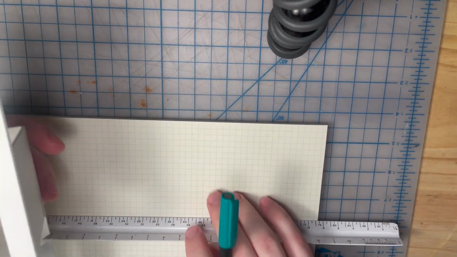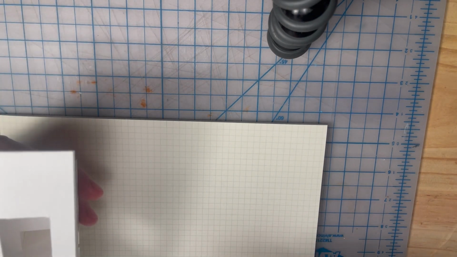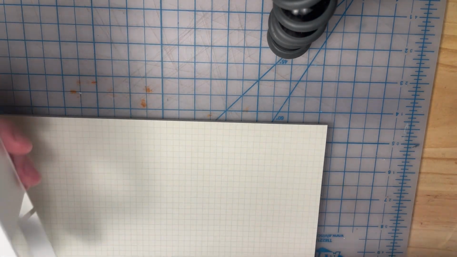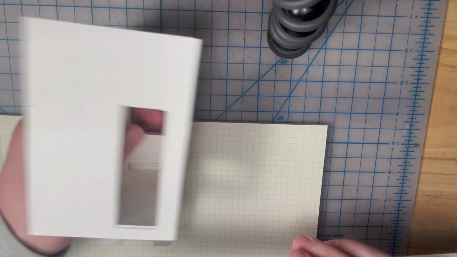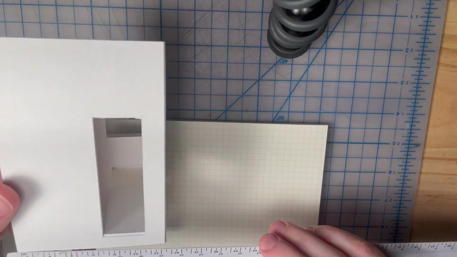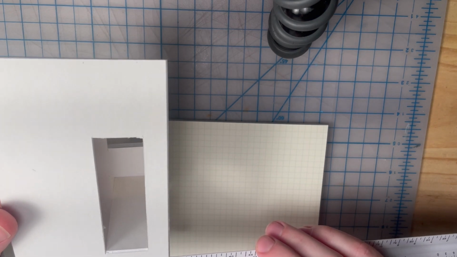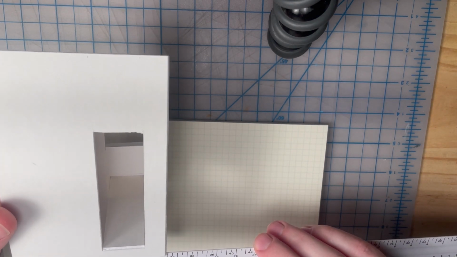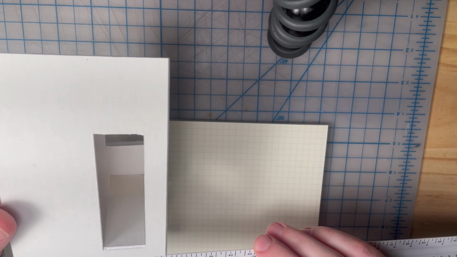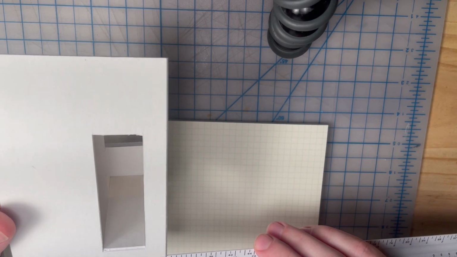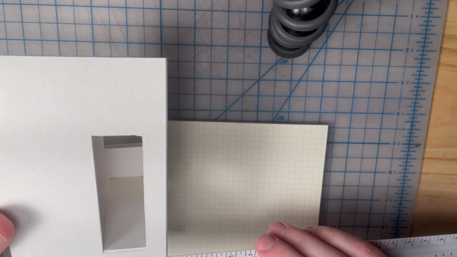So let me show you how I would draw this thing at 1/8 inch scale, which I think you'll quickly realize, oh, okay. So again, we said this is about 27 feet, something like 27 feet 6 inches.